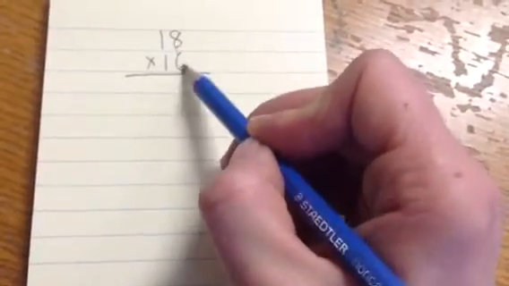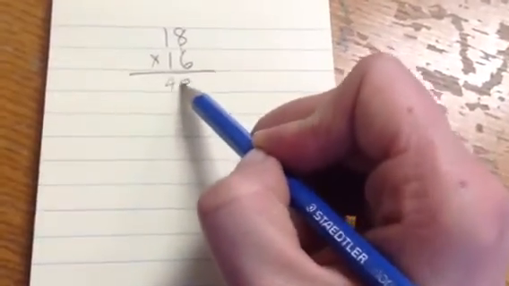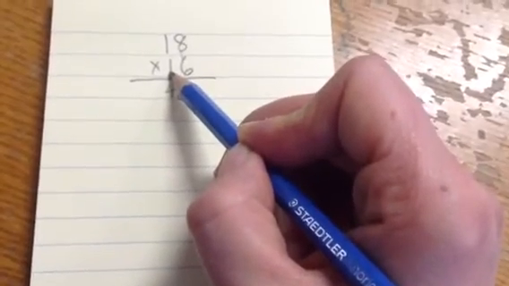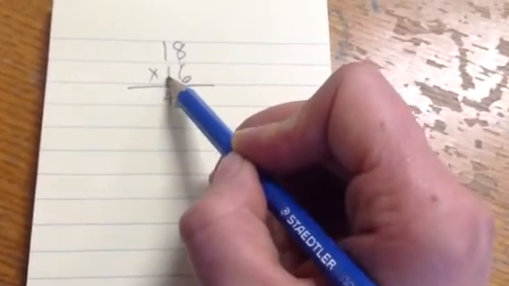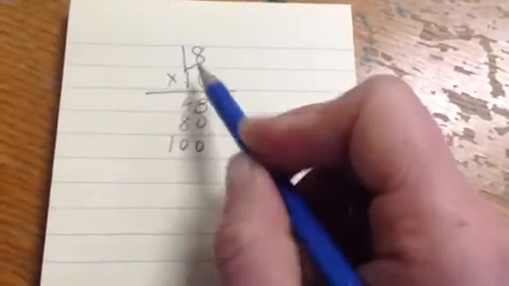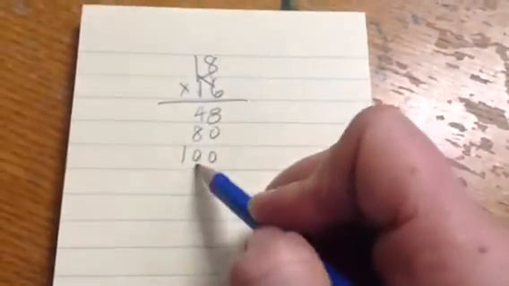So here we could go 6 times 8 is 48. Then this is actually worth 10, it's not worth 1, or 110. So you go 10 times 8 is 80. Draw a little part of the bow tie. 10 times 10 is 100, and then 10 times 6 is 60.